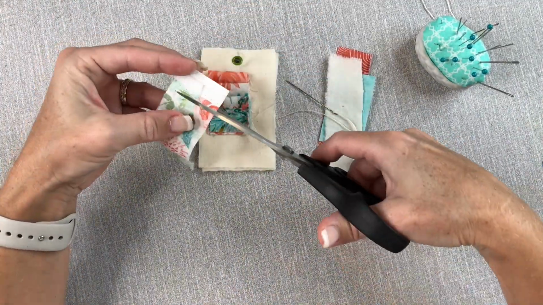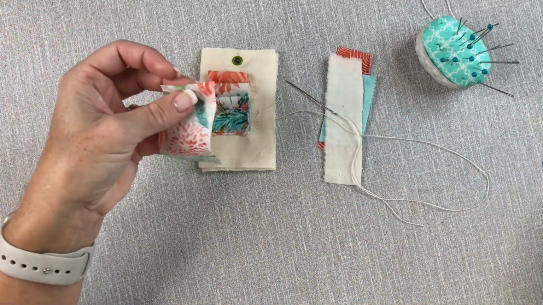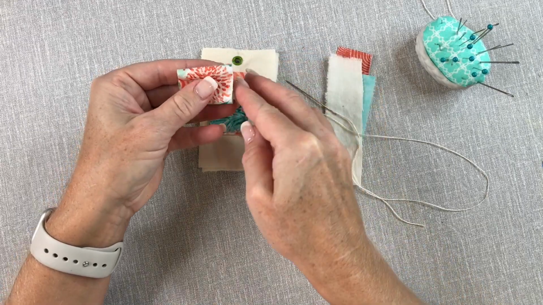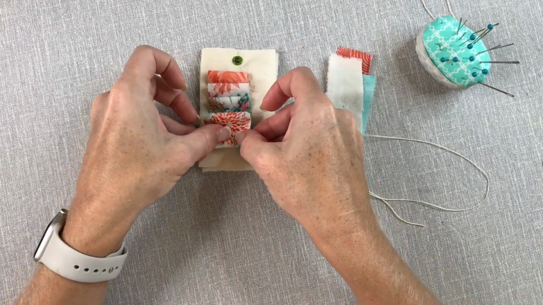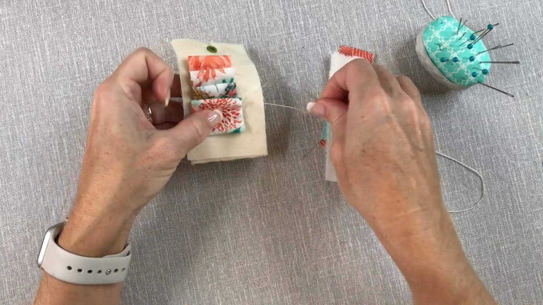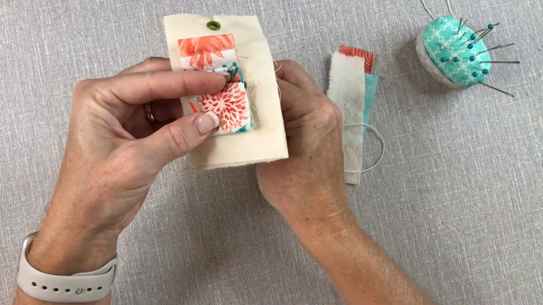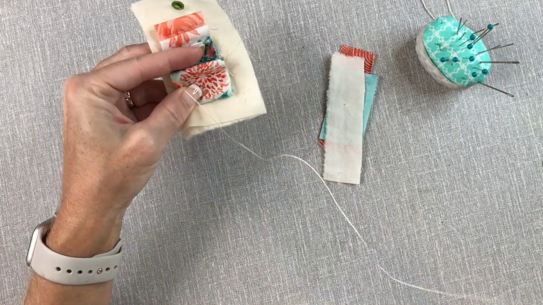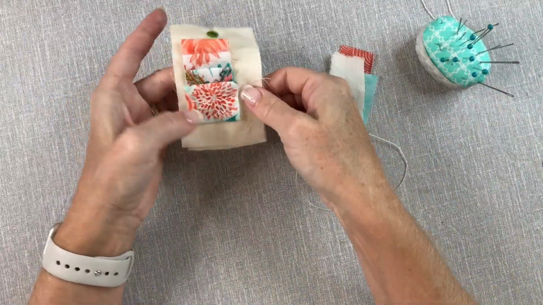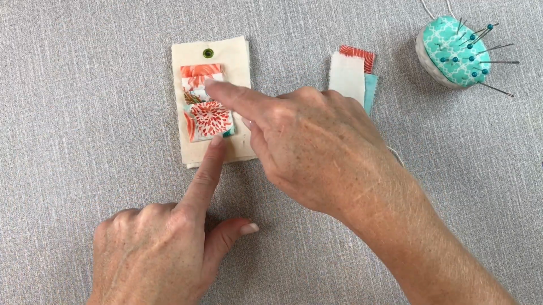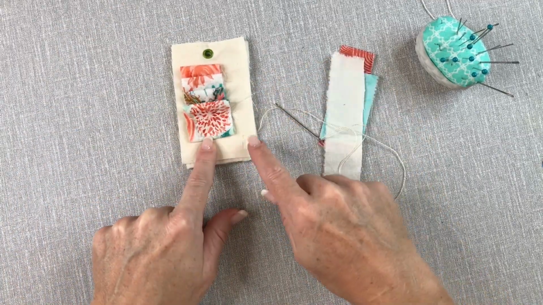Just trim off the selvage here. It's a little tough to sew through. And then I just fold my piece onto itself so that the seam doesn't show. And I can tack it down right in the center, again, with those same stitches. I go through all the pieces of fabric. And there I have some interesting texture made with just fabric and thread that I can add to additional slow stitching pieces.